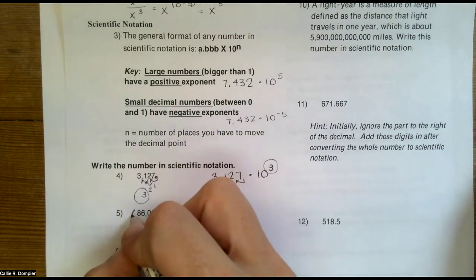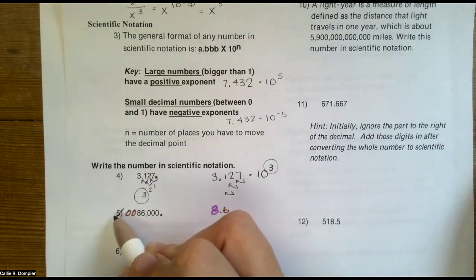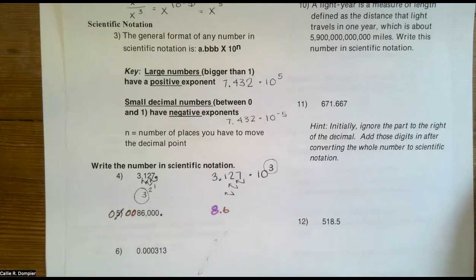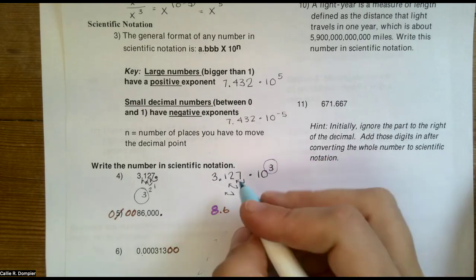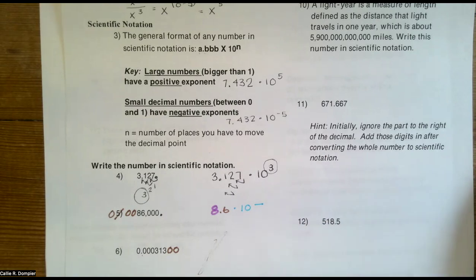Because a 0 behind the decimal is kind of the same as a 0 in front of the 8. If I put a 0 in front of the 8, it doesn't change the value, that's still 86,000. Just like if I put a 0 back here, that's still 0.000313. So you don't need to include those other ones. You can just call it 8.6, okay? In scientific notation, 86,000 becomes 8.6 times 10 to the power of something. What is that something?